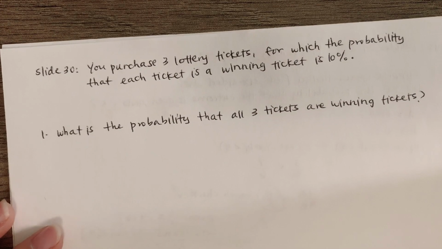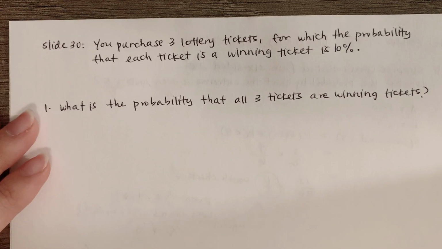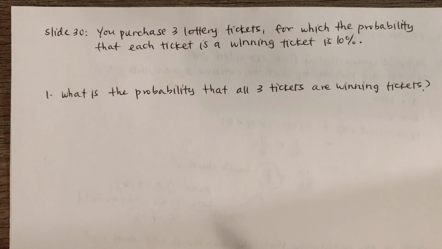Now moving on to slide 30, we begin with this problem. You purchased 3 lottery tickets for which the probability that each ticket is a winning ticket is 10%. And so these 3 tickets are independent of each other. So buying one ticket doesn't affect your chances of winning for the second ticket.